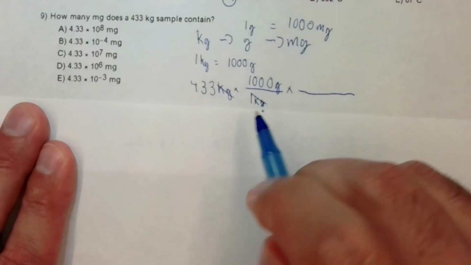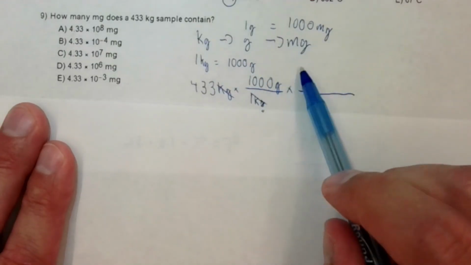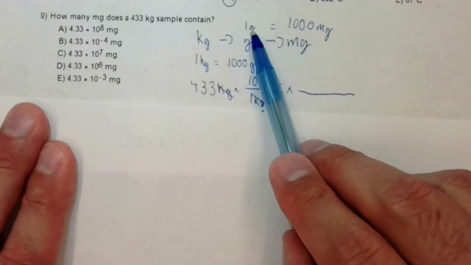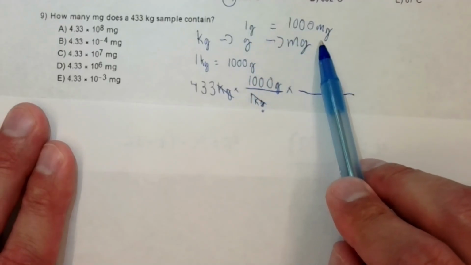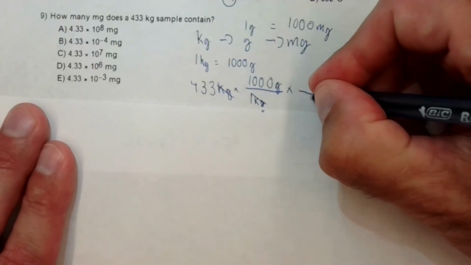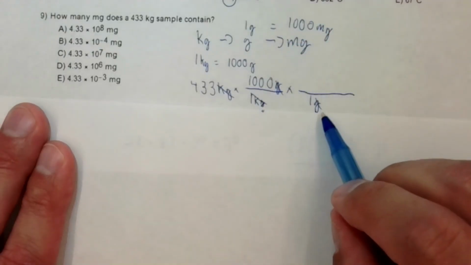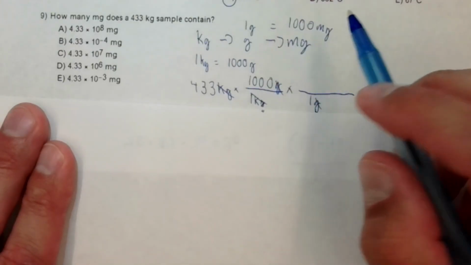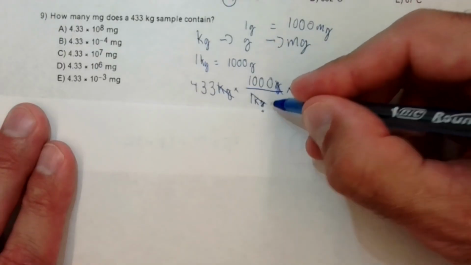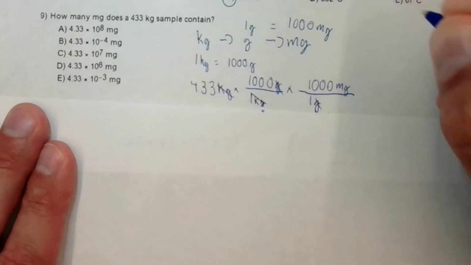Now, for my second conversion, again, each arrow represents one conversion factor. So in this case, I now have grams. I have to decide, do I want to put grams on the bottom to cancel it out, or milligrams on the bottom to cancel out the grams? I want to put the unit I have on the bottom. So since I have grams, I want to put grams on the bottom so that grams will cancel out. And then once I've decided what's on the bottom, the other thing goes on the top. So one goes on the top, one goes on the bottom, because these top and bottom must be equal to each other. So in this case, I put the 1,000 milligrams on the top.